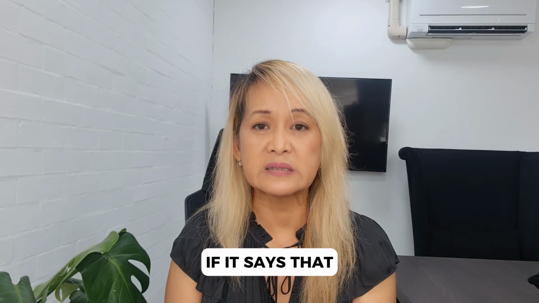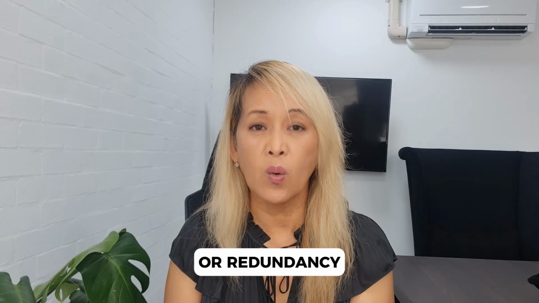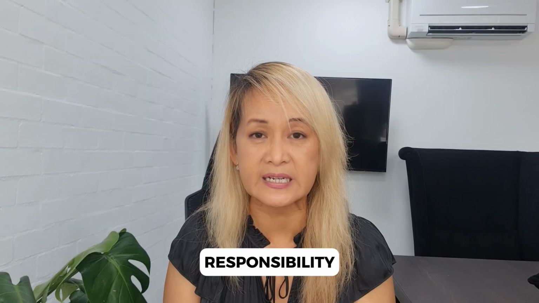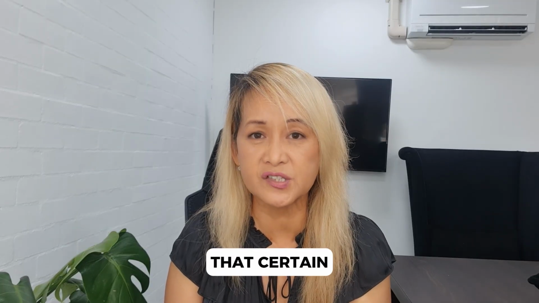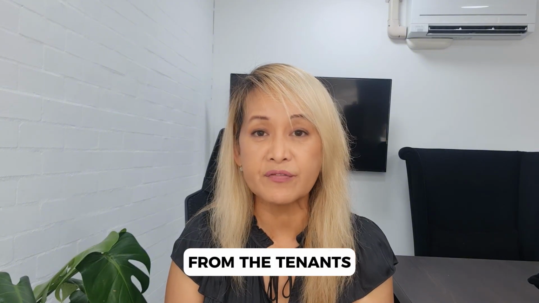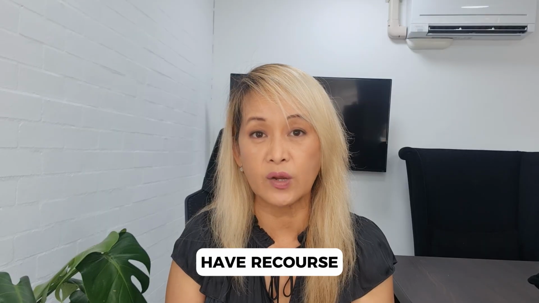If it says the fault is a result of general wear and tear or redundancy, then it is not the tenant's responsibility. But if it states that certain elements were broken as a result of tampering by the tenants, then that is the only time you will have recourse.